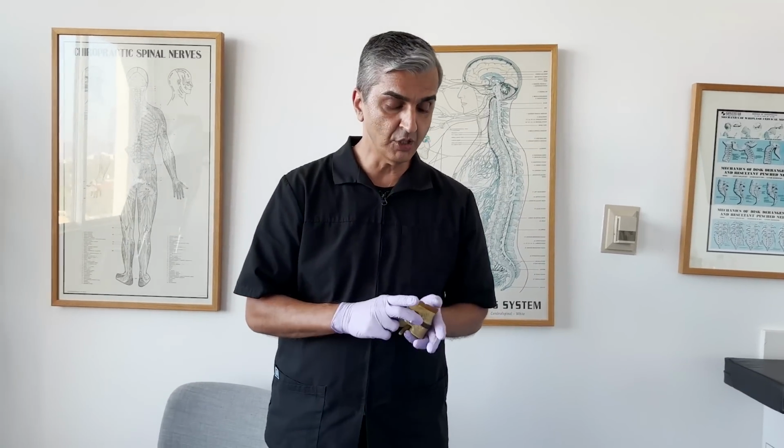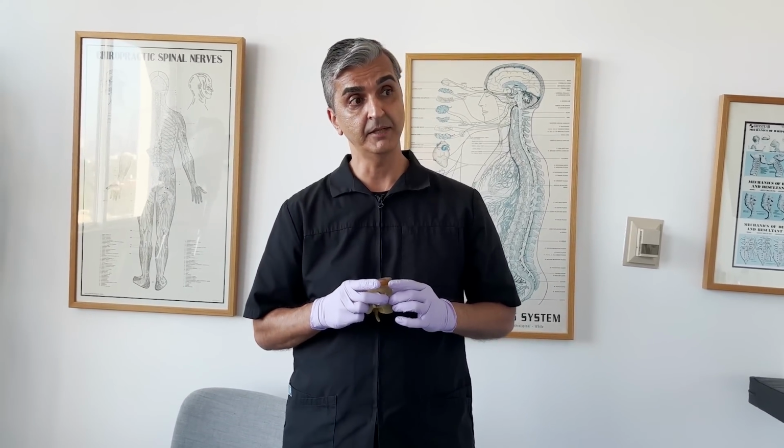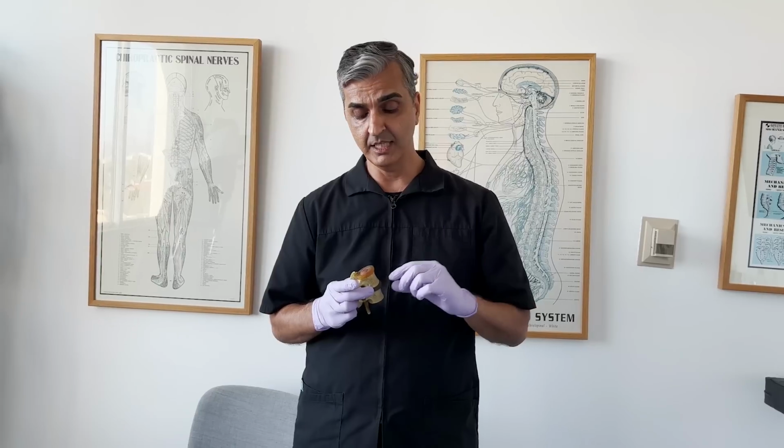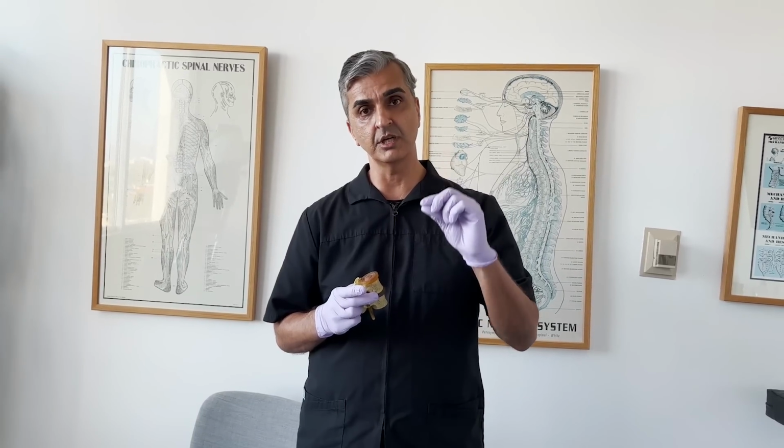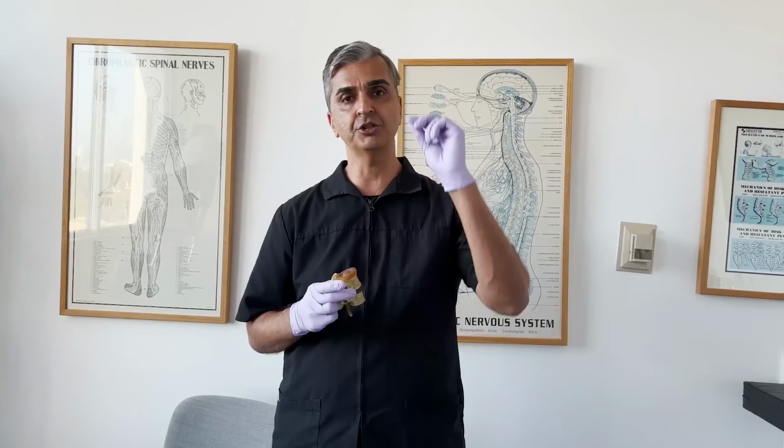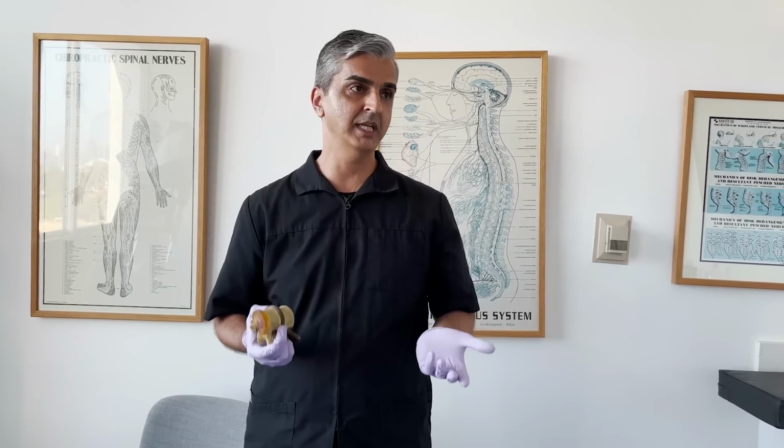The disc is called the great ligament of the spine. So in reality, the misalignment, subluxation, nerve pressure, herniation, bulging disc is just a sprained ligament.